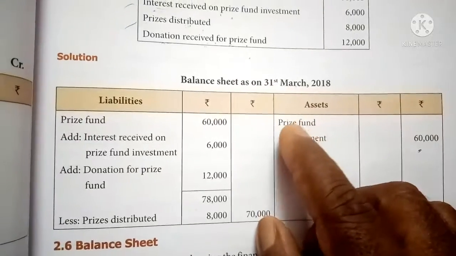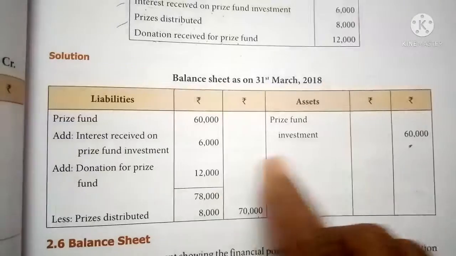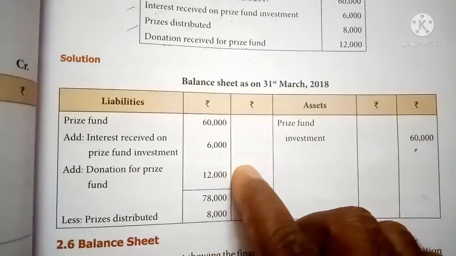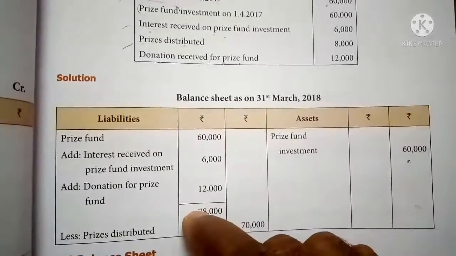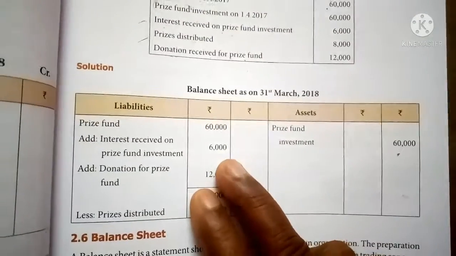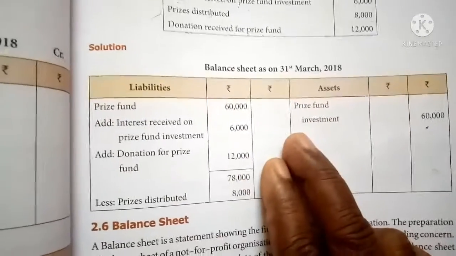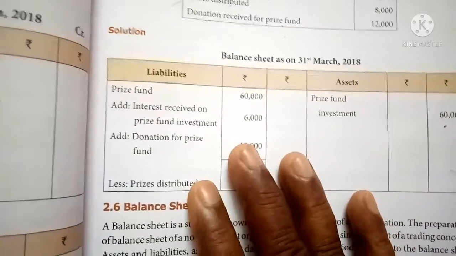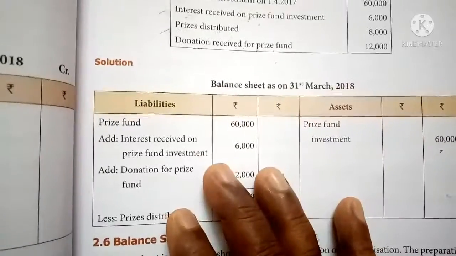And on the asset side, you can write prize fund investments rupees 60,000. No need to balance the balance sheet, because in this sum they are asking only the related item, the prize fund. It is not a full workout sum. So if only one item is asked, you can just show whether it should be on the debit side or credit side and write the amount. No need to balance the ledger. Okay, so it is the solution for illustration 15.